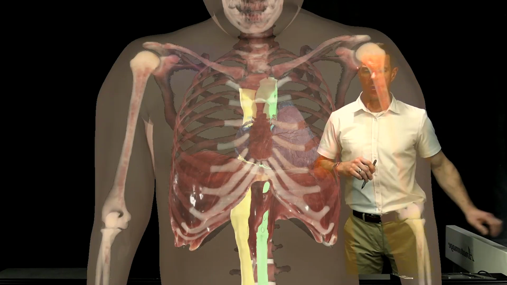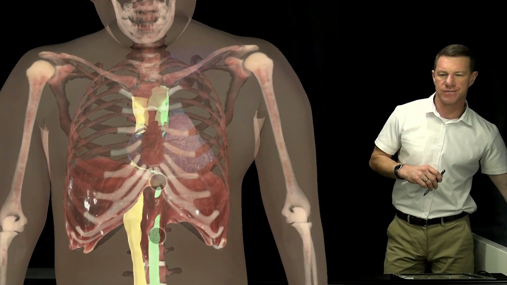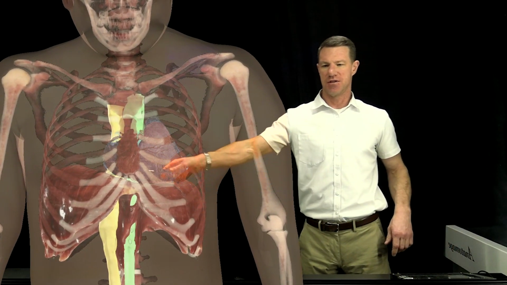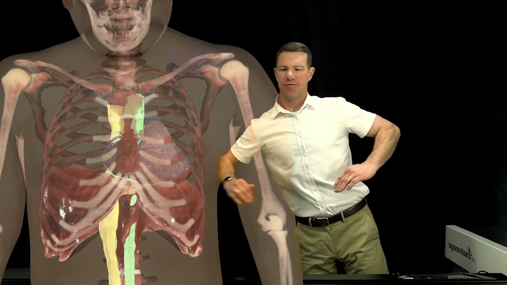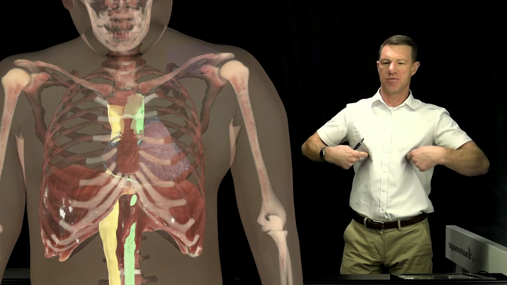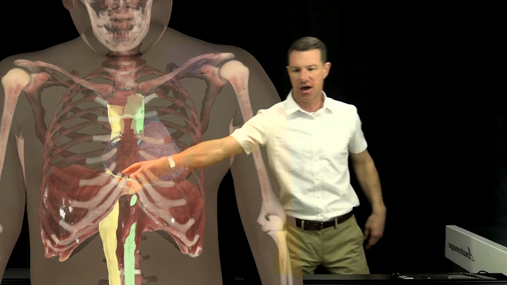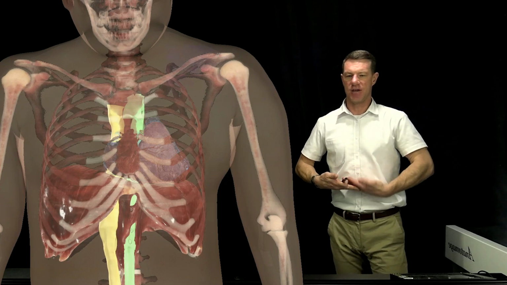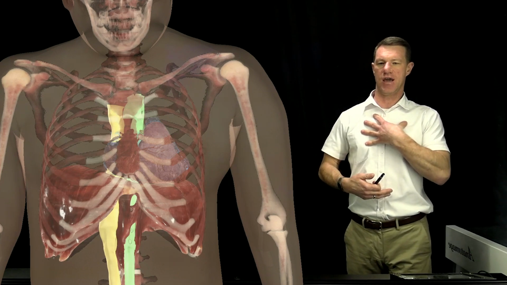I will next here add in a few boundaries. I've added in the diaphragm, so you can see the diaphragm here. The diaphragm, just a very, very thin muscle that attaches down at the base of your ribs and then comes up, as you can see, kind of right around the sternal notch. That separates the abdominal cavity from the thoracic cavity.